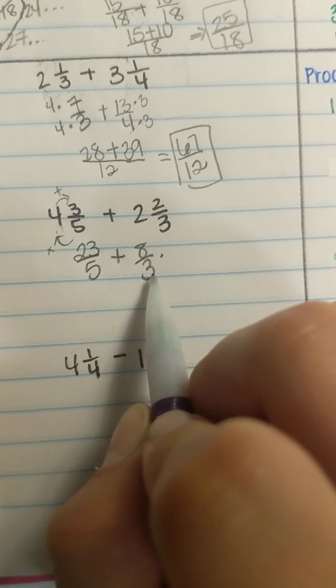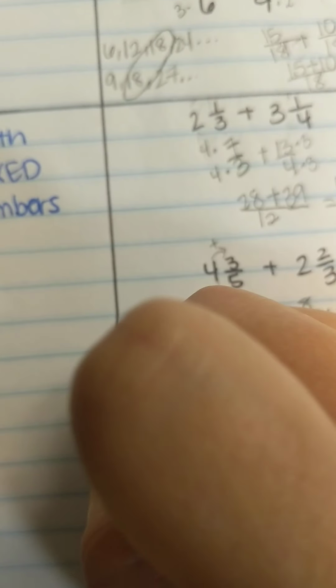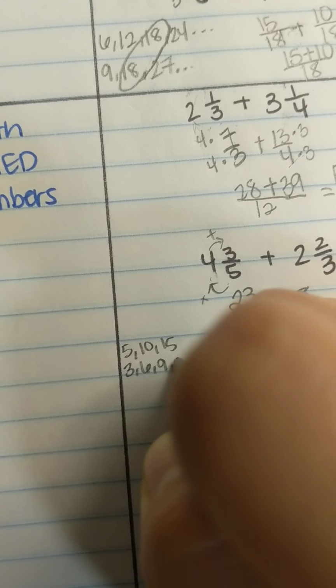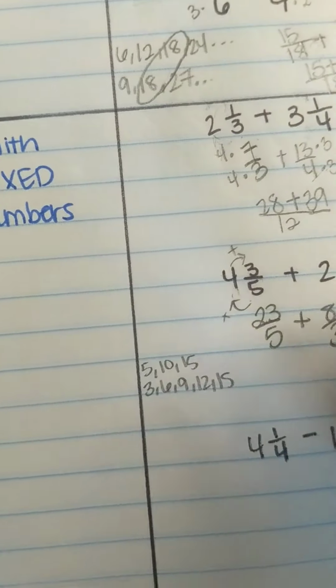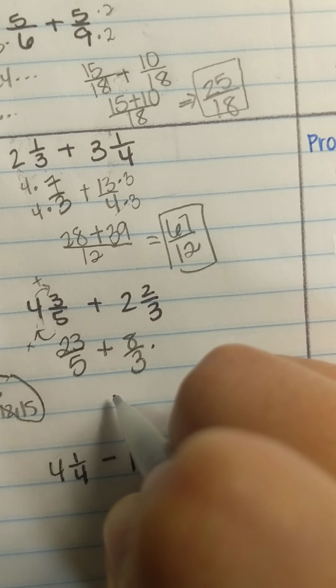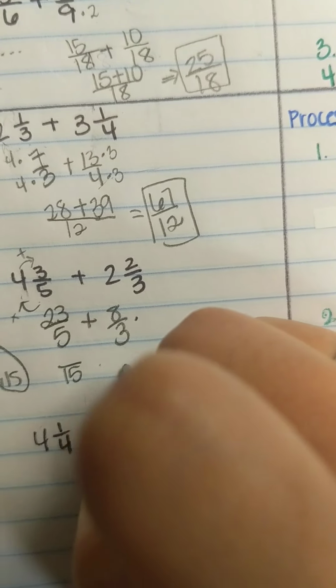So I think, what is the least common multiple? Well, if I count by 5s, I get 5, 10, 15. If I count by 3s, I get 3, 6, 9, 12, 15. So 15 is our least common multiple. So that's what the number in our denominator will be.